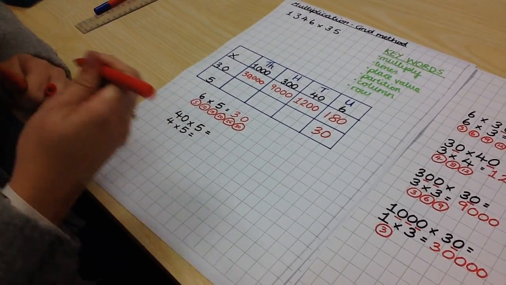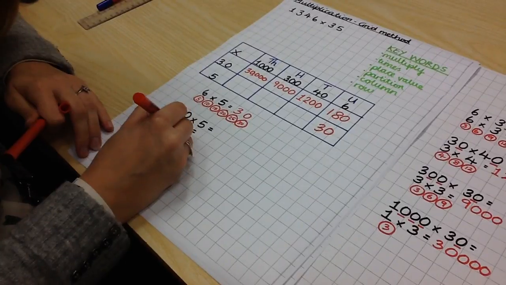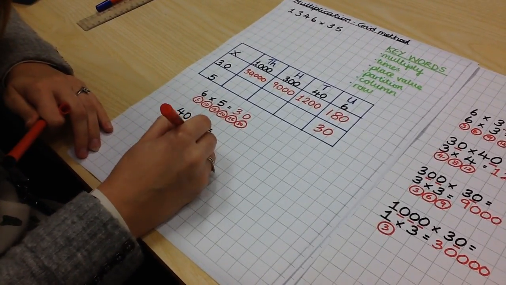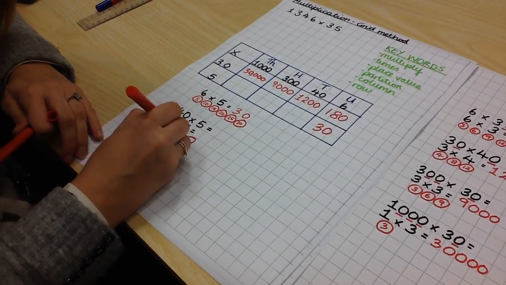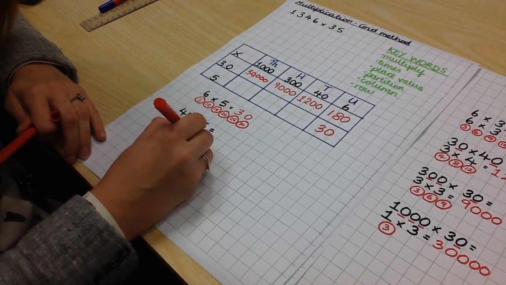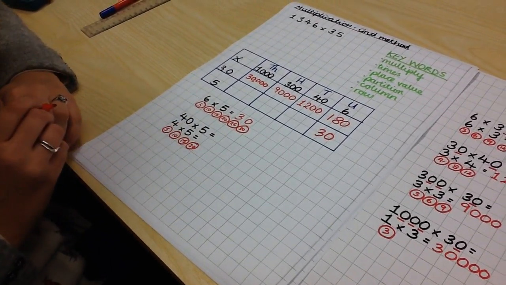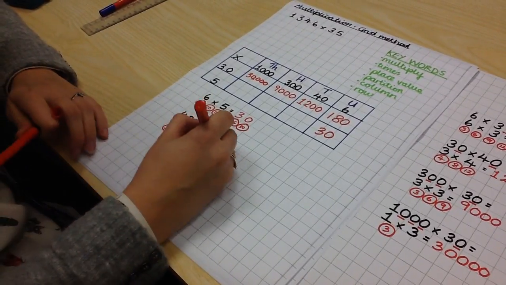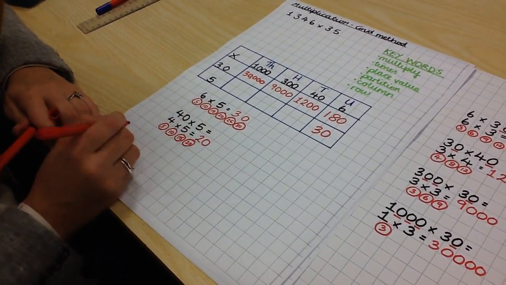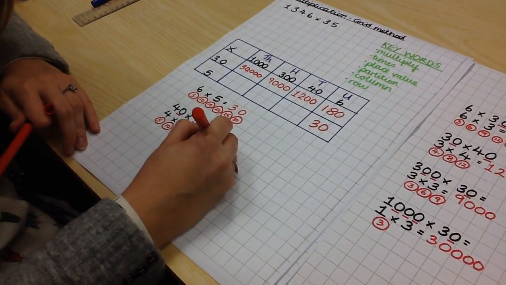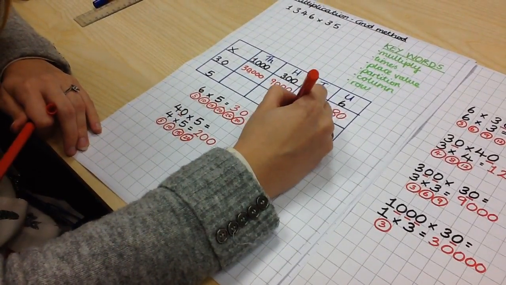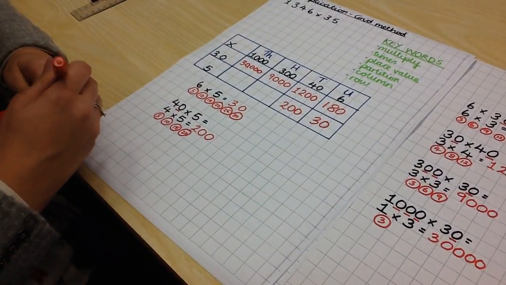So we draw 4 circles, and we count up in 5s. The answer is 20, but we must add the 0 that we took away before, so the answer is actually 200. We fill this in the box.